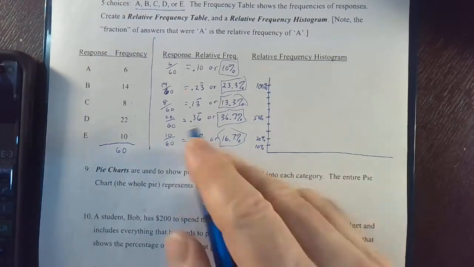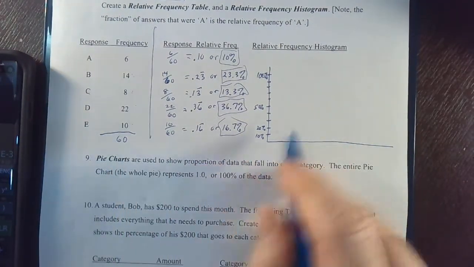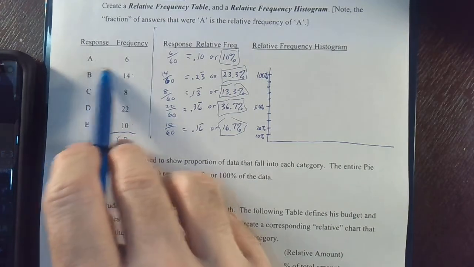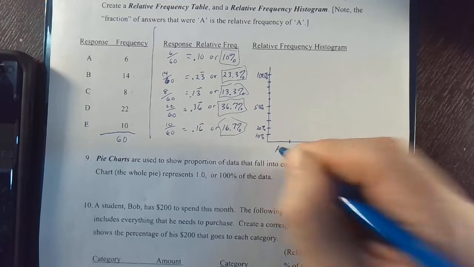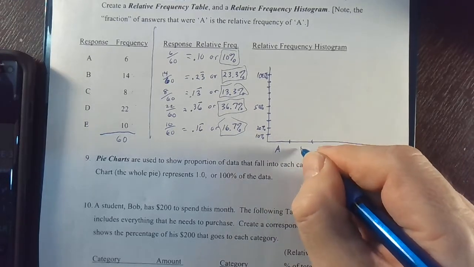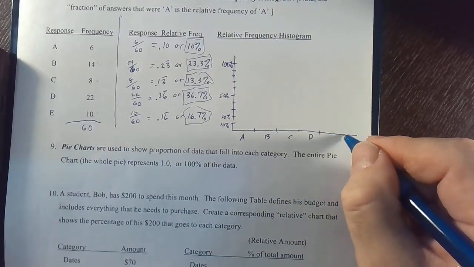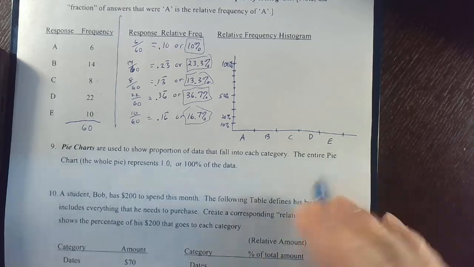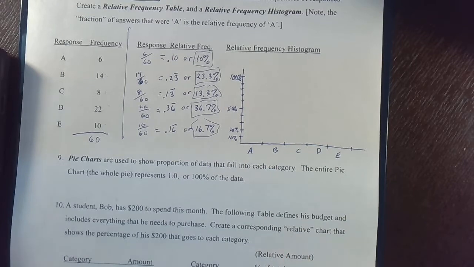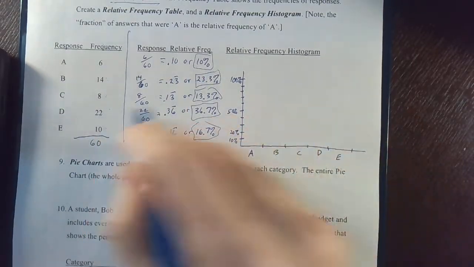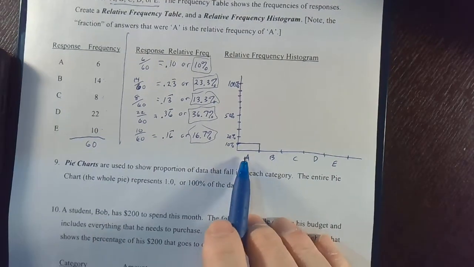And then I've got 1, 2, 3, 4, 5 categories. So I don't need to write ranges here. All we're going to do here for the category is put A, B, C, D, and then E. And we may have to kind of estimate, between 10 and 20% and so on. The first one's easy, it's 10%. We have 10% that chose A.